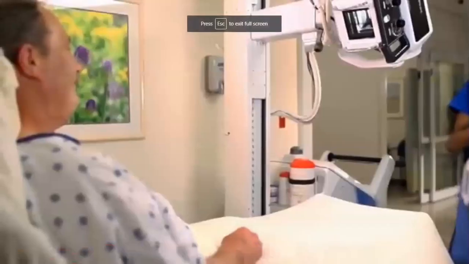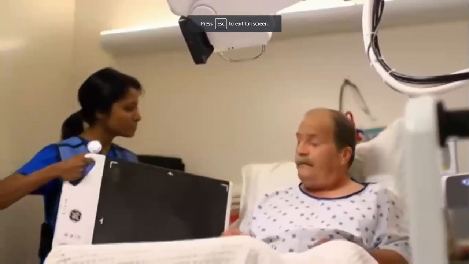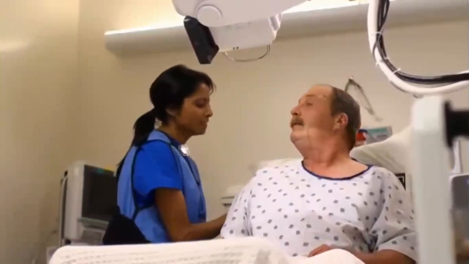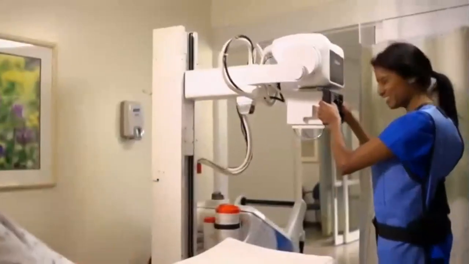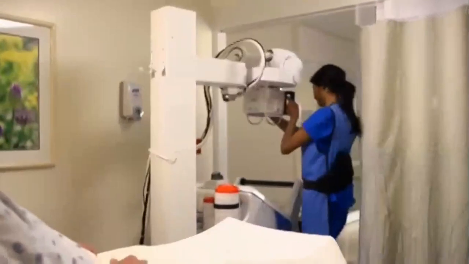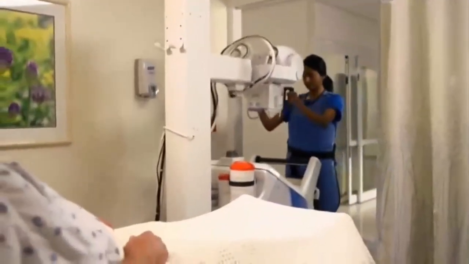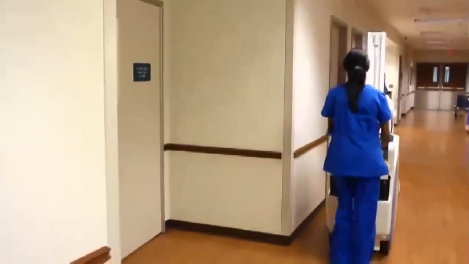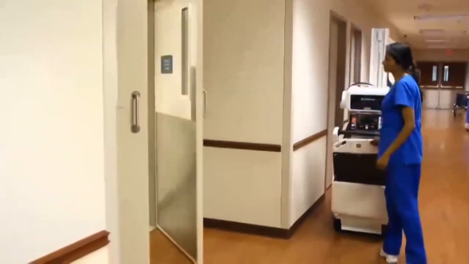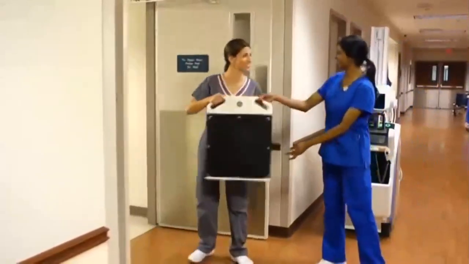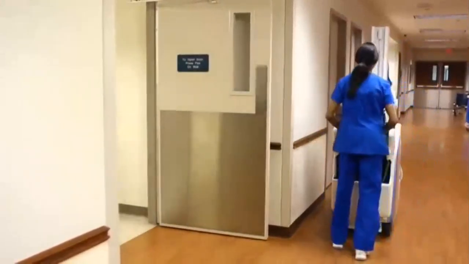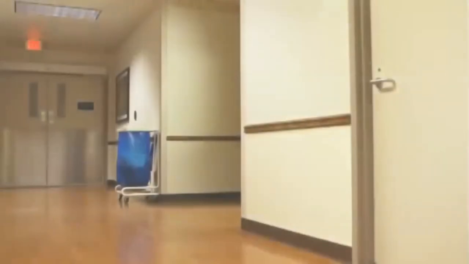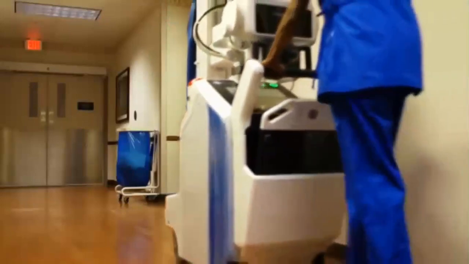So she's got film, and she's putting that behind the patient. And then, of course, they have to take that film to be exposed.